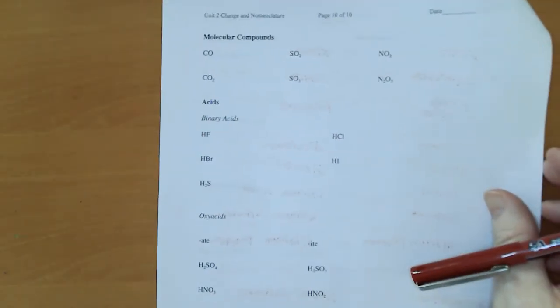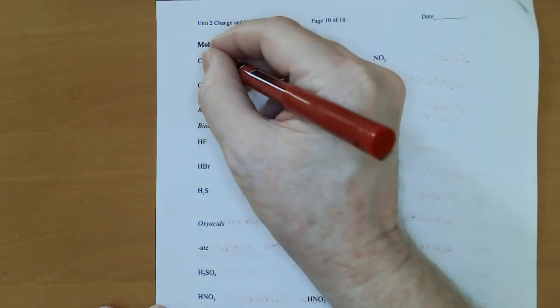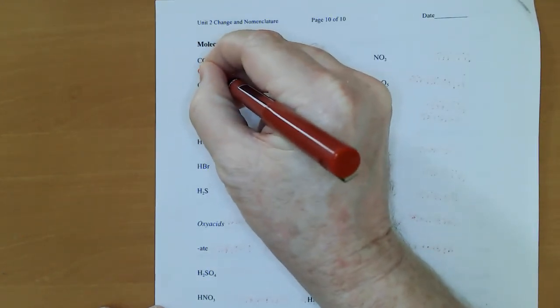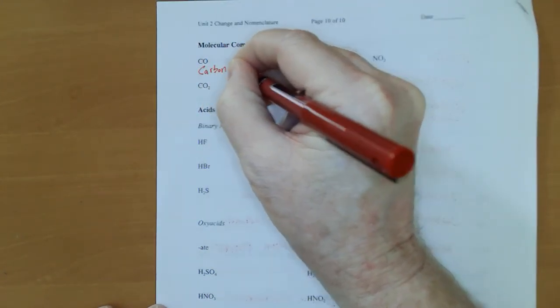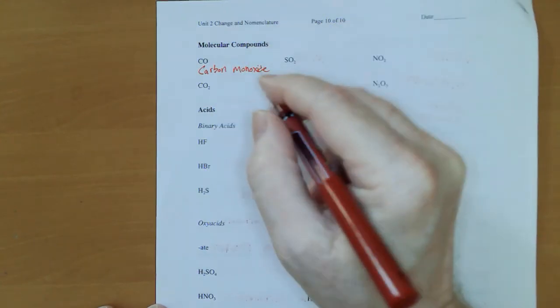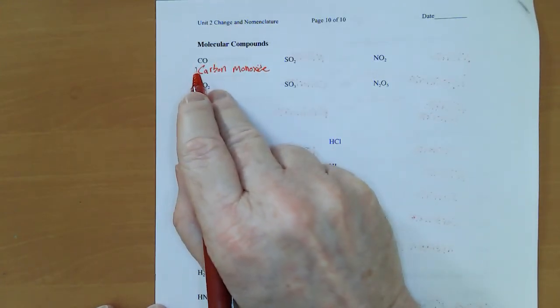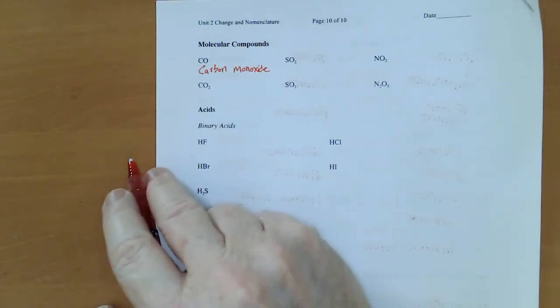Now, molecular compounds don't have charge, so the only way that we can know the number of atoms present is by using some prefixes. So CO is called carbon monoxide. The mono prefix means just one. We don't ever put it for the first element if it's a mono, but we always put it for the second.